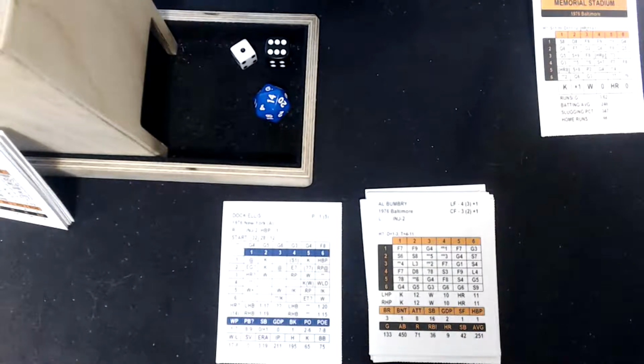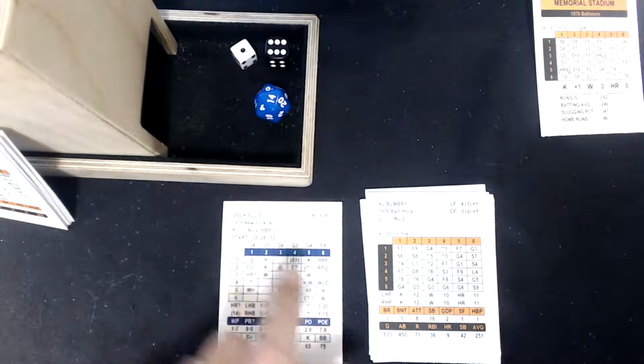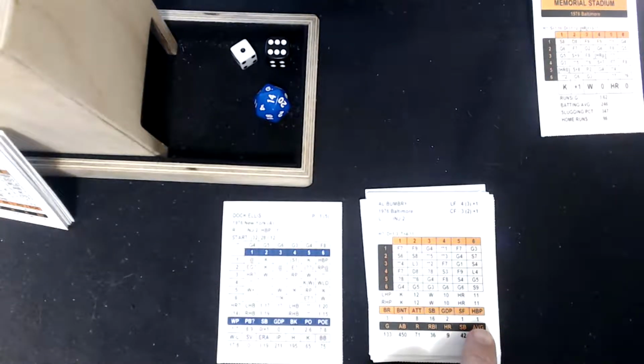No, it's not a 7. It's a 6 and a 1, and that's a hit by pitch. So hit by pitch is -1. Hit by pitch is 1, so it's a 0. So he can't be hit by a pitch.